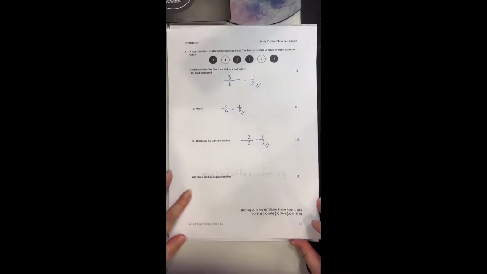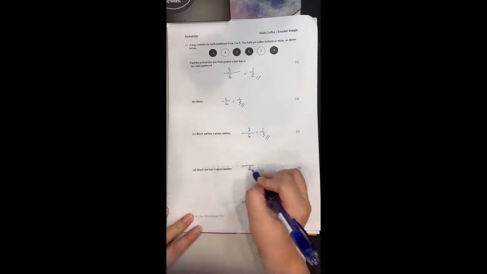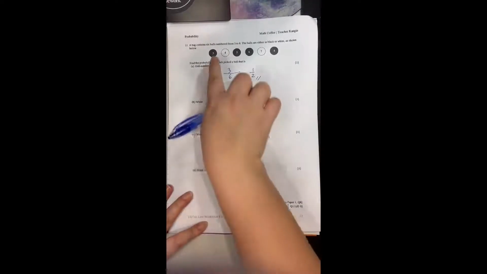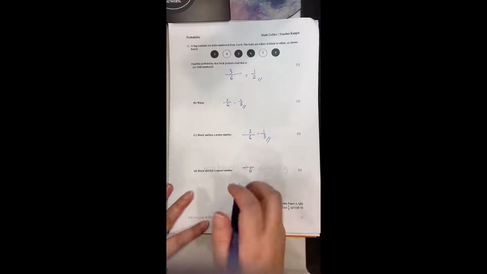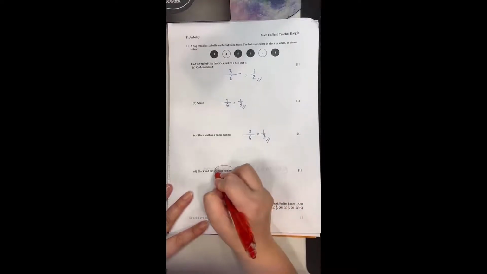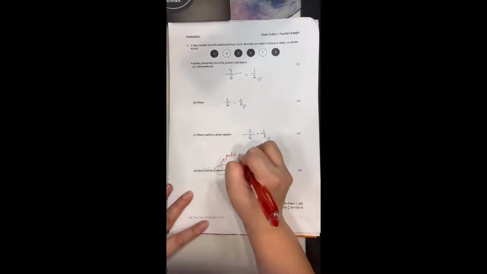Okay, now let's take a look at the next one. Again, it's out of 6 definitely. Black, so I have 4 black. And it must be a square number. So what is a square number? A square number is the same meaning as a perfect square.